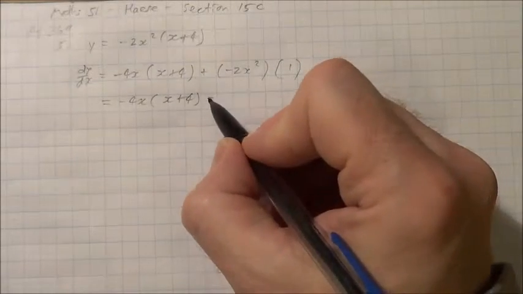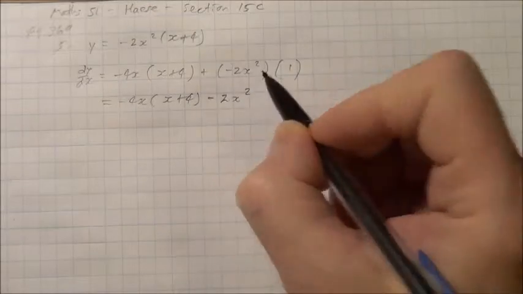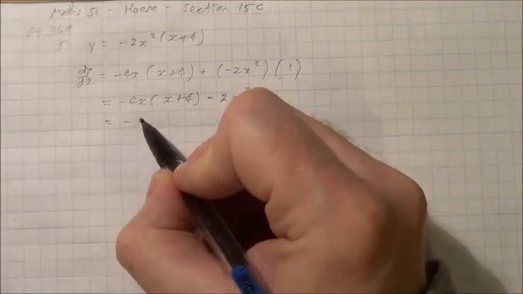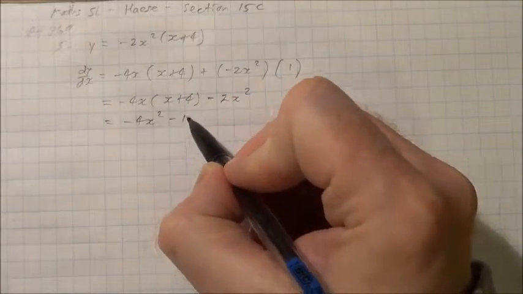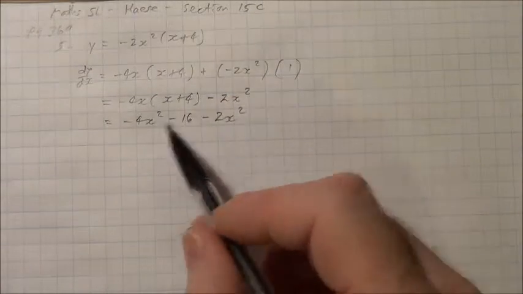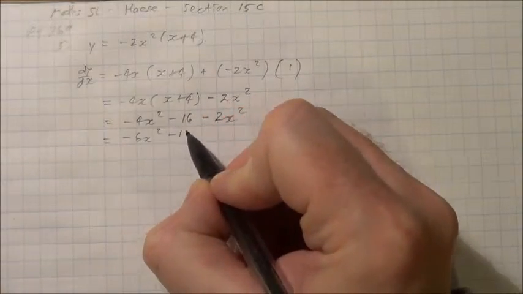It gives me negative 4x quantity x plus 4 minus 2x squared, and then I can expand this in here, so I get negative 4x squared minus 16 minus 2x squared, which then gives me negative 6x squared minus 16.